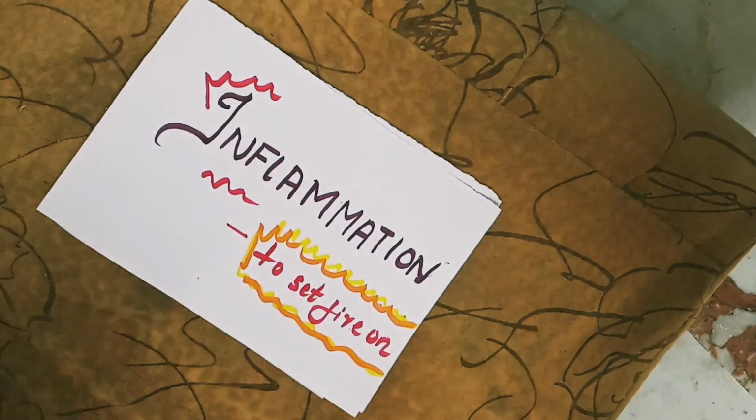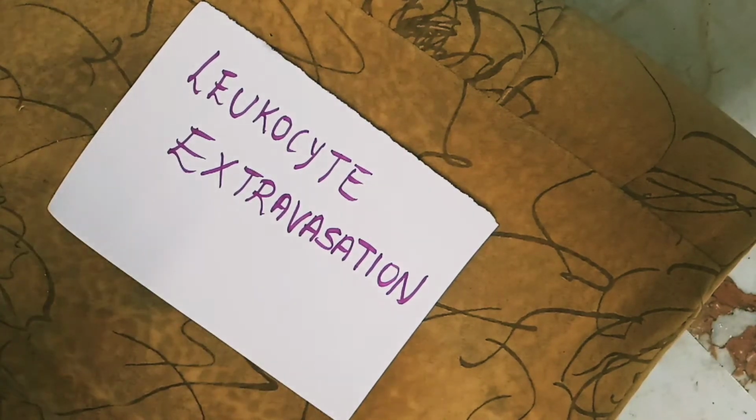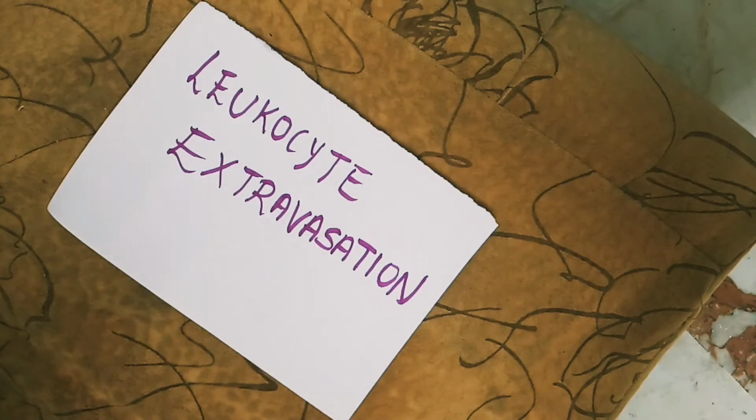In this video, we'll be focusing on a process called leukocyte extravasation. It is a highly regulated, multi-step process, and it is responsible for the migration of the leukocytes from the bloodstream to the sites of infection. As the inflammatory response develops, various cytokines and other inflammatory mediators act on the endothelium of the local blood vessels, and they induce the expression of CAMs. CAMs stands for cell adhesion molecules.